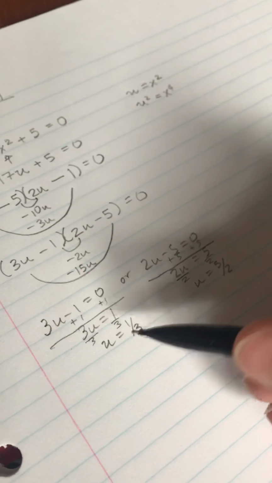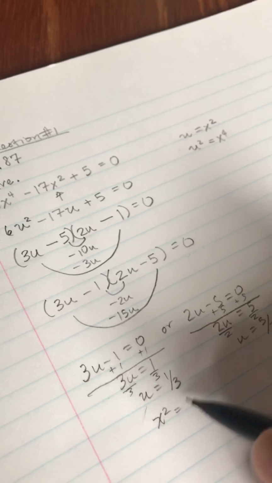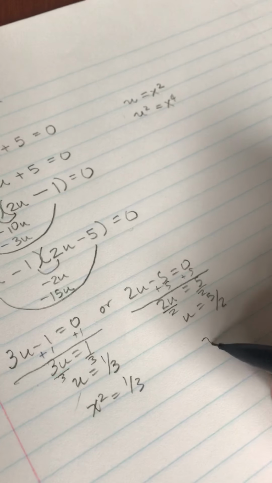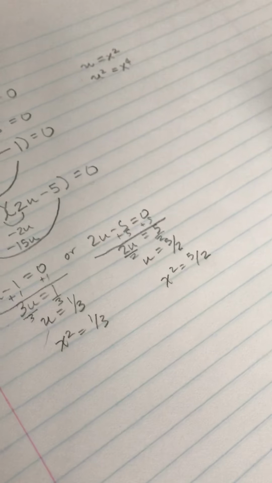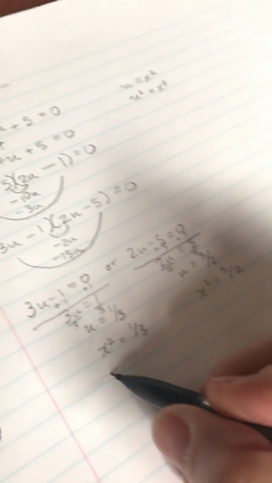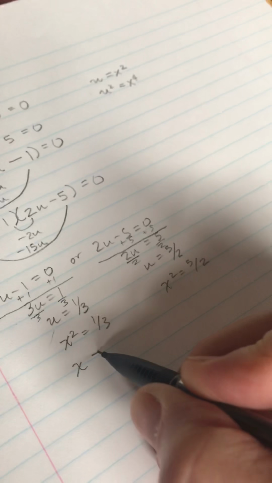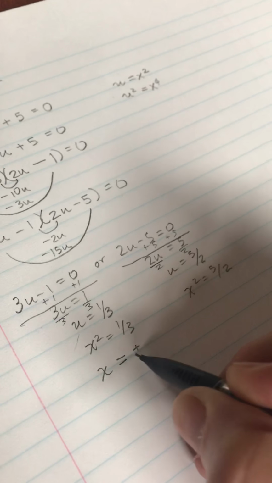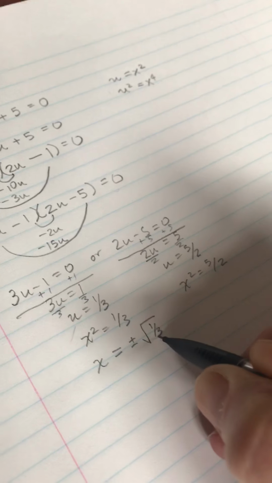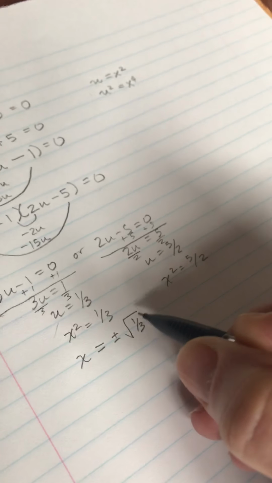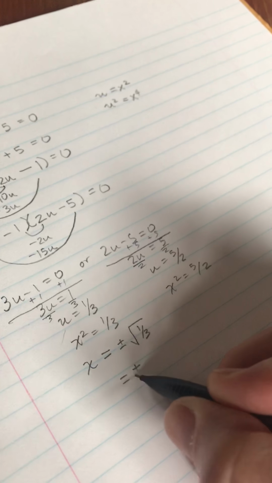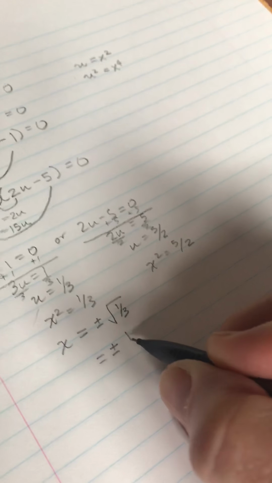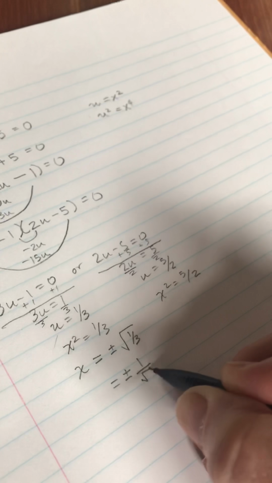There, so those were the steps. Then once you get u, you substitute back. U is x squared, so x squared equals 1/3. X squared equals 5/2. All right, so now to get x, you've got to take the square root of both sides. And you have to remember it could be positive, could be negative. So x is plus or minus the square root of 1/3. And to take the square root of a fraction, you take the square root of the top, you take the square root of the bottom. So that'll be plus or minus the square root of 1, which is 1, over the square root of 3.